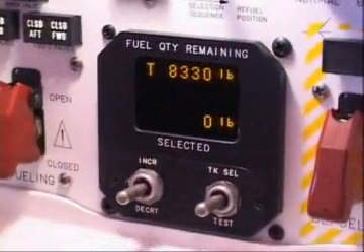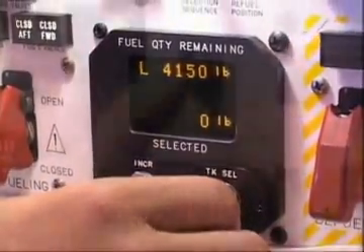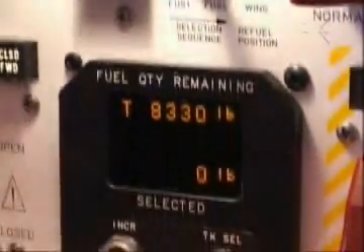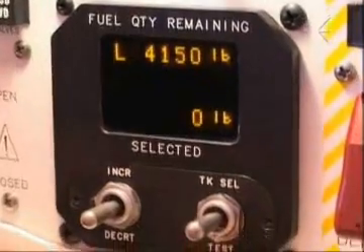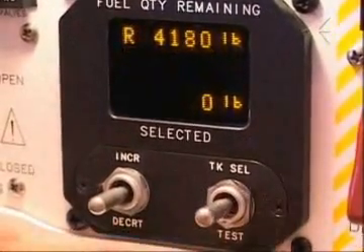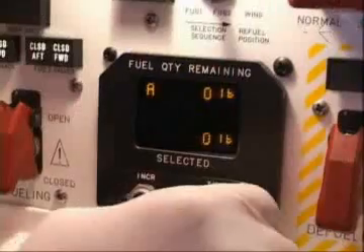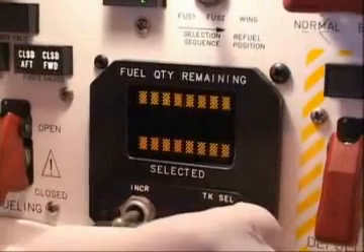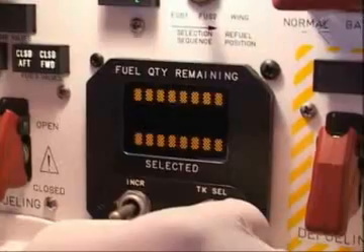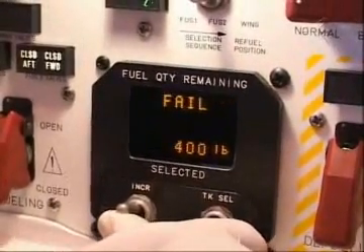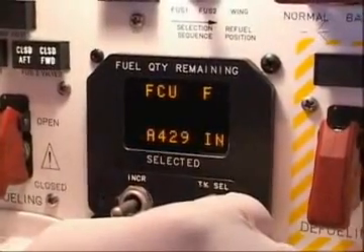The fuel quantity remaining indicator displays the fuel remaining in the selected tank. When the wing tank is selected by the quantity selection switch, it is indicated by the letters L for left, R for right, and T for total fuel quantity. If the tank selection test switch is set to test position, all segments of the indicator are illuminated. The refueling operation is automatically interrupted.